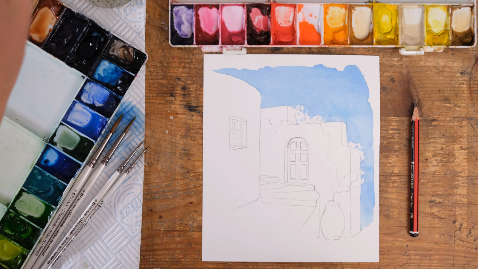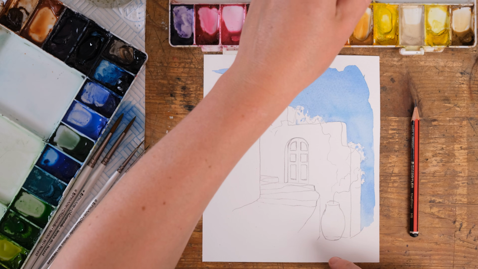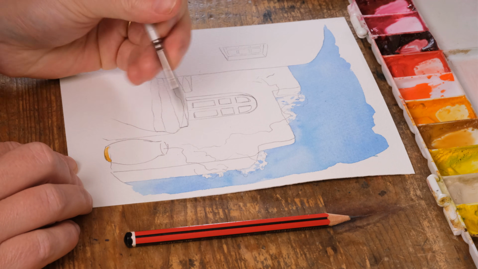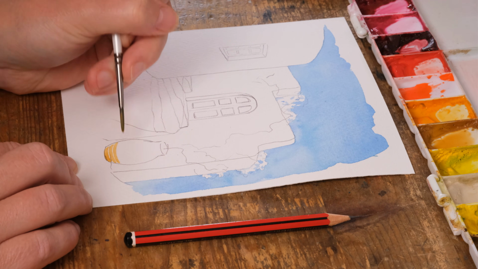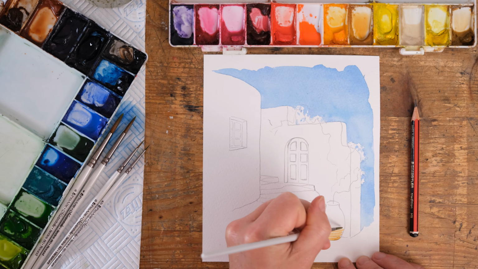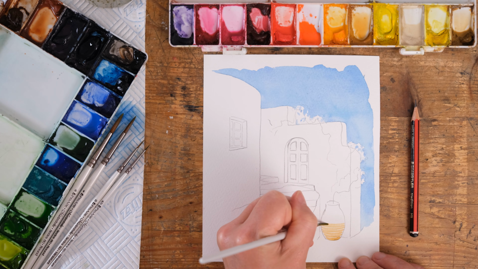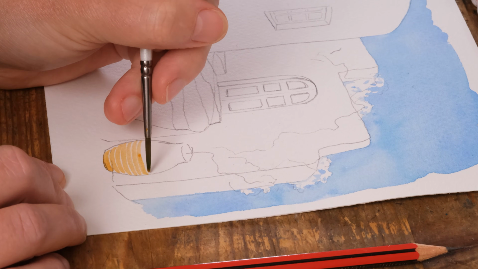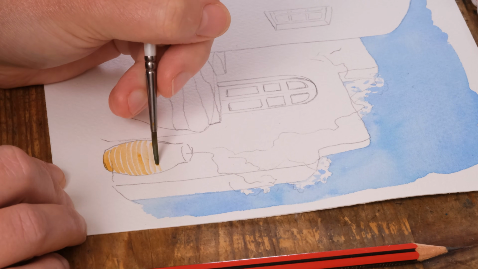So it's time to start painting in some of the details. I'm going to begin with this large terracotta pot, and I've got some yellow ochre here, and I've seen in some reference photos these lovely ridged pots like this. So all I'm doing, with a size 2 brush, is painting in sweeping curves that are just getting a little less curved as we go to the top.